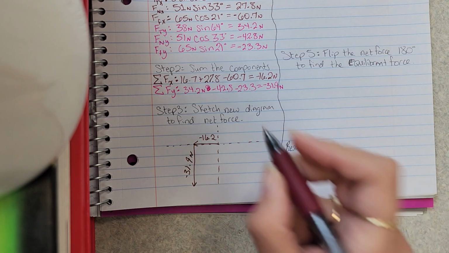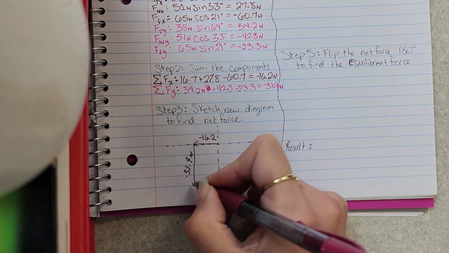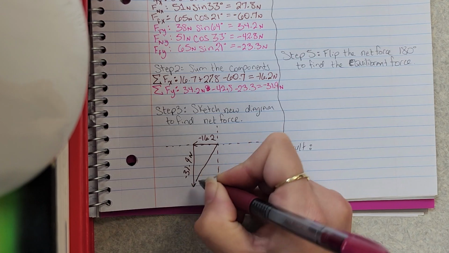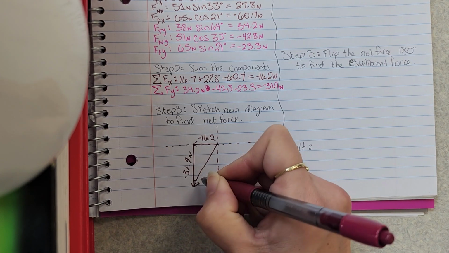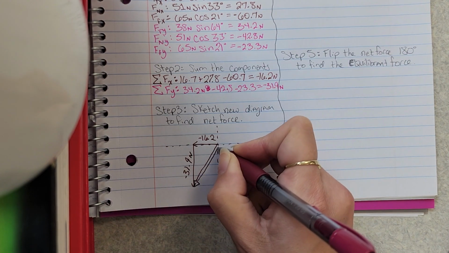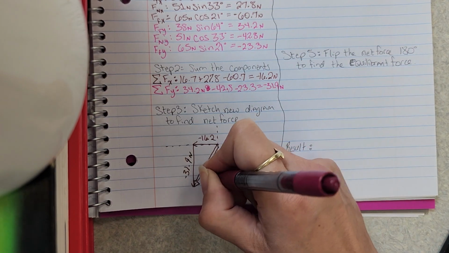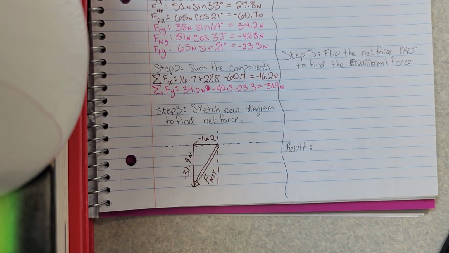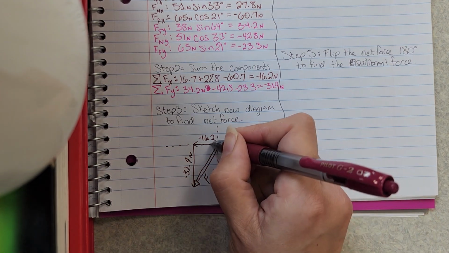And the net force is drawn from start to finish of our vector diagram. I'll draw a big arrow to represent the net force. I need to find the magnitude of that and the angle of it.